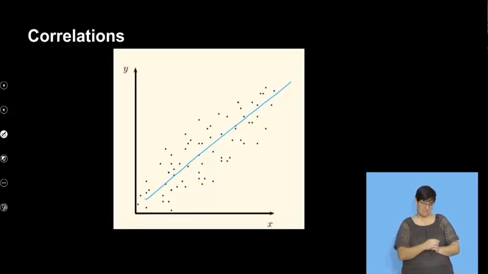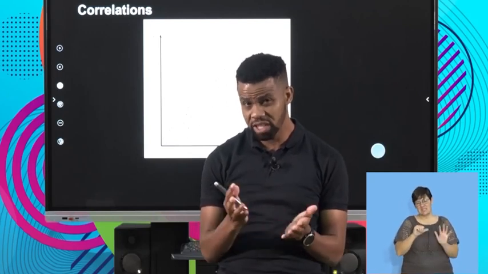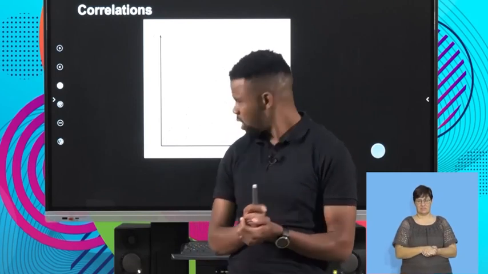1 can't be 1, because 1 is perfect correlation. All the points must be on a line. 0.9? No, because 0.9 is strong. 0.8 is still strong. 0.6, I mean weak. What can we go with that?